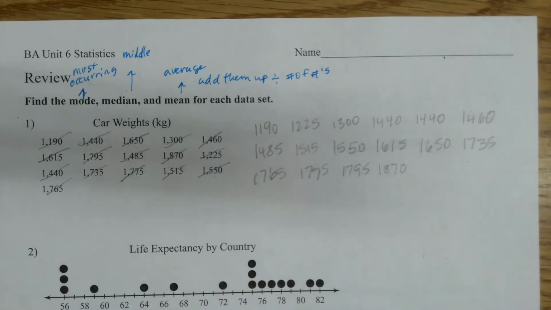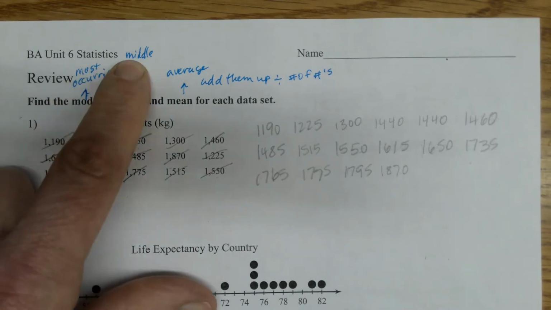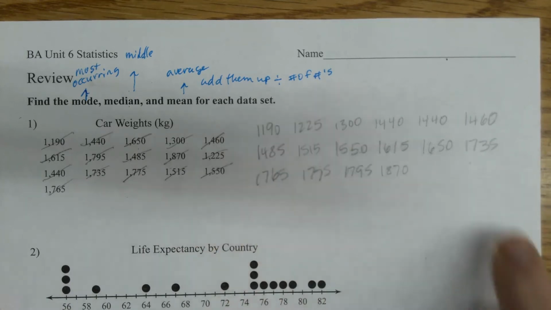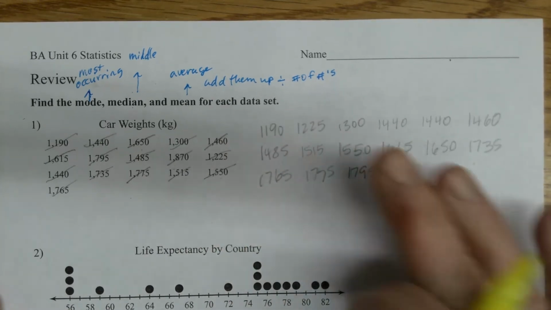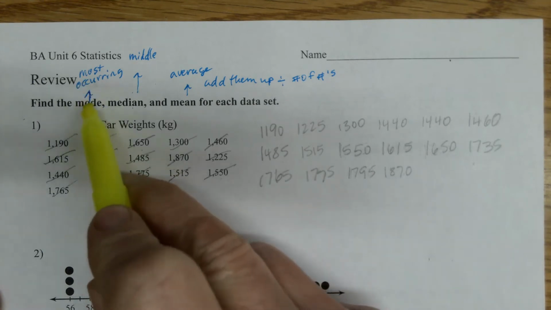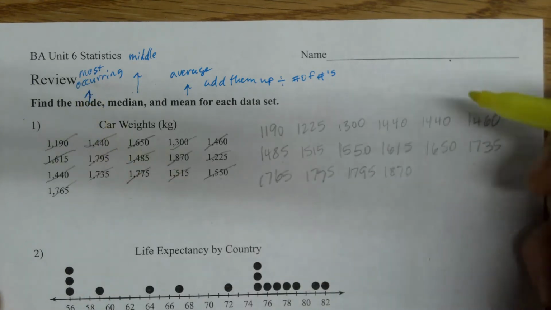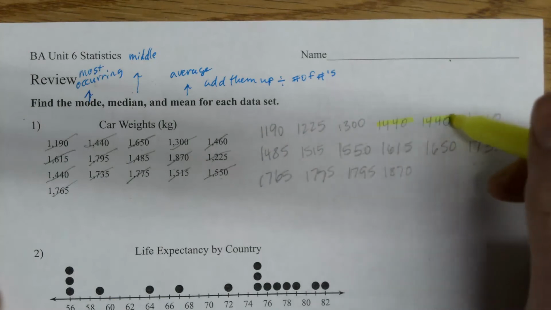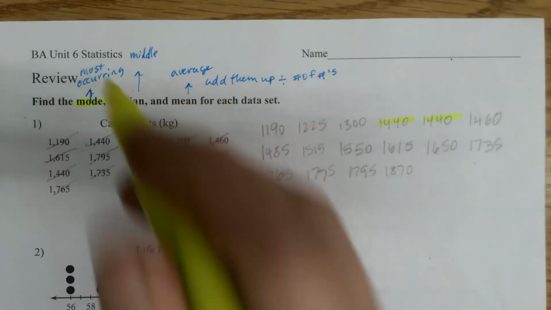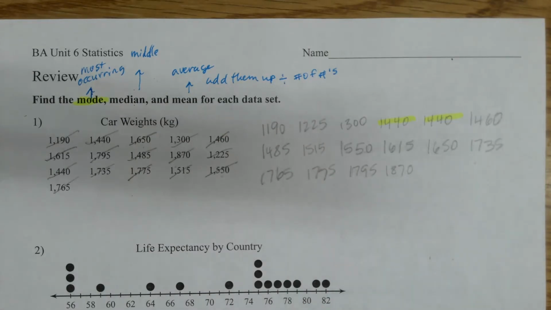So let's start with the super easiest. And I like to put my data in order because then it's really easy to find the most occurring and the middle. Those will come up very nicely. So I took the time to do that already. If you want to pause the video and get it in order, feel free to do that. But the mode, I put that first because it's the easiest one to find. In this case, I only have one that repeats itself, and so my mode is 1,440.